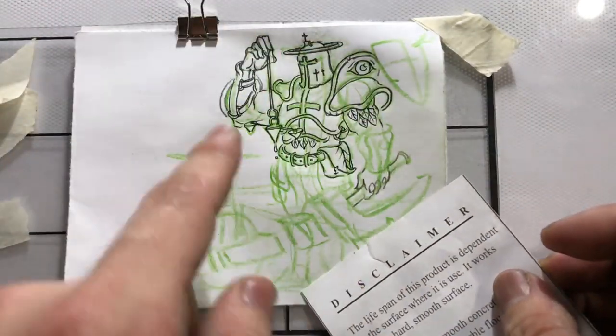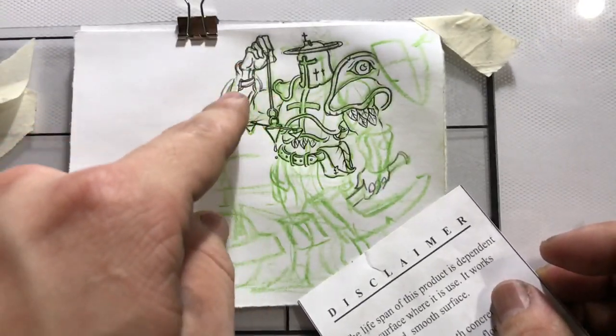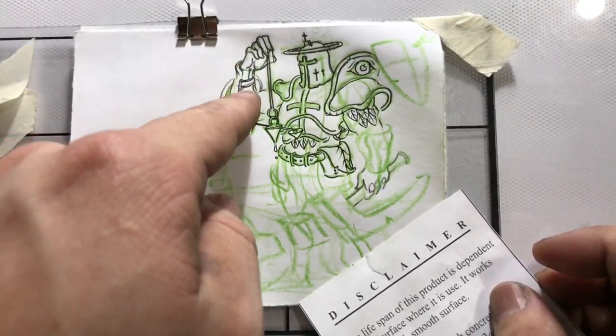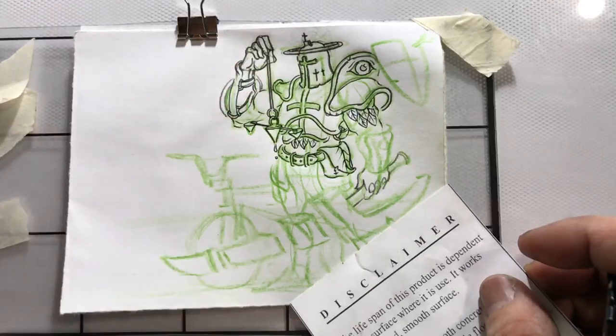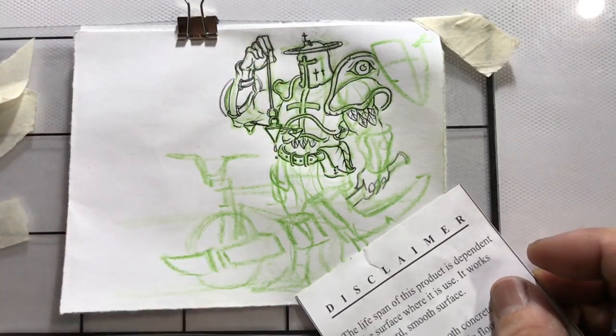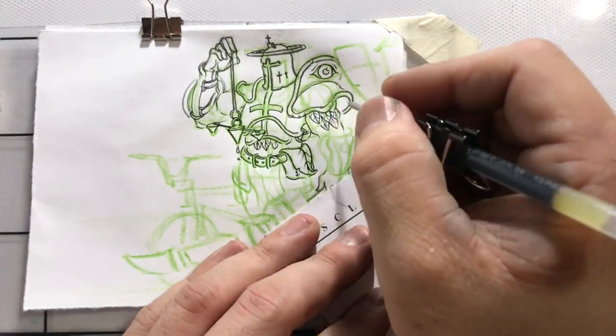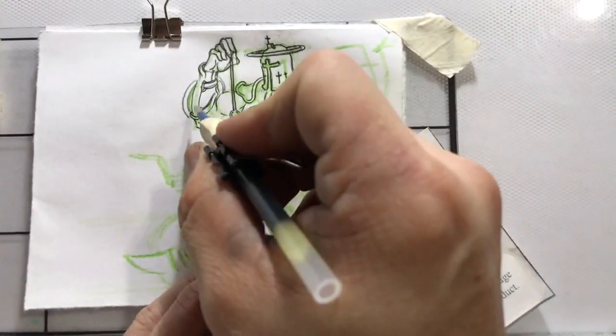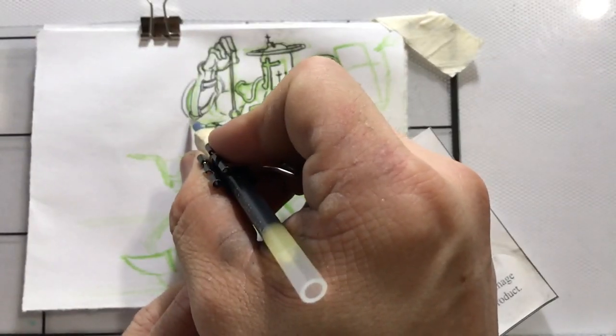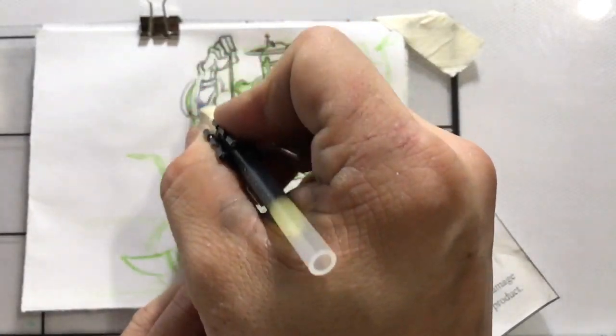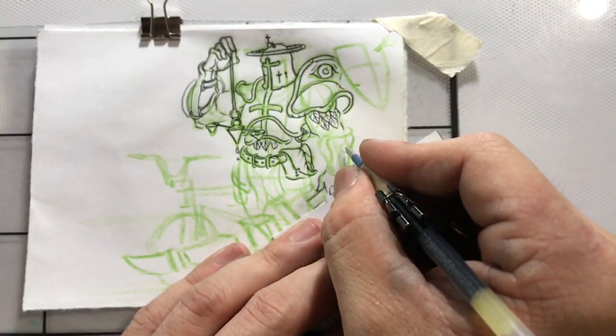Try and finish. So we have to. He has this like, what is that thing called? Forearm armor. I think that's what it's called. I don't know what it's called. So we're trying to like, okay, so it ends right there on his forearm. Oh yeah, look, we're gonna.